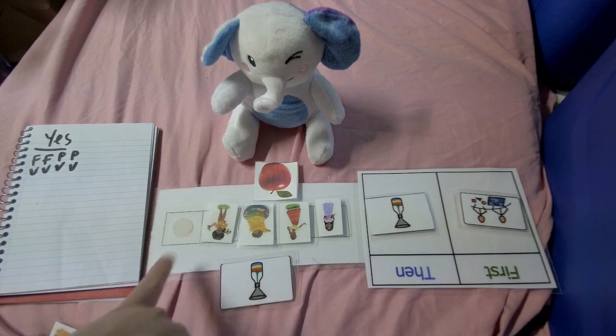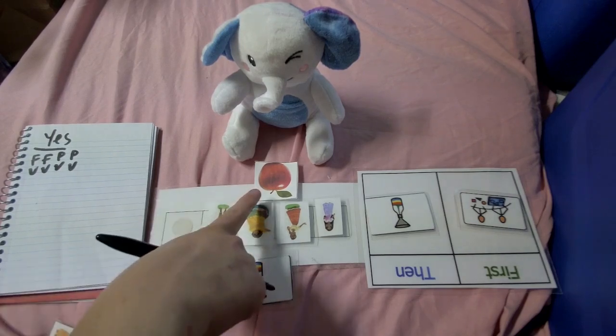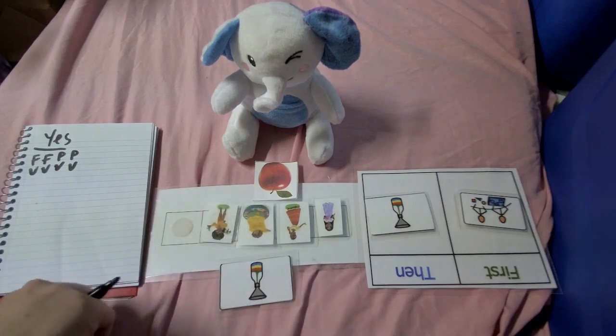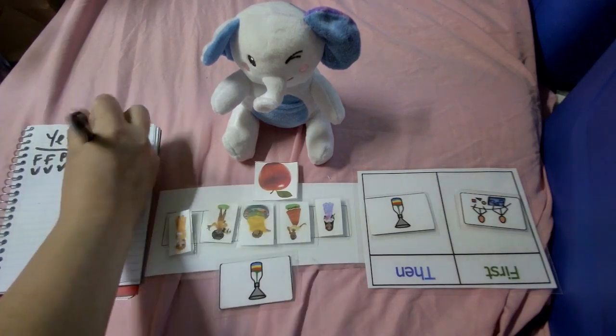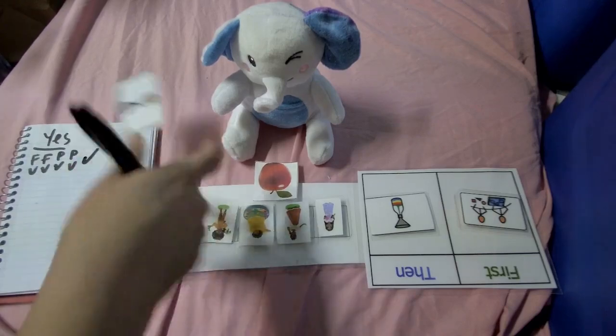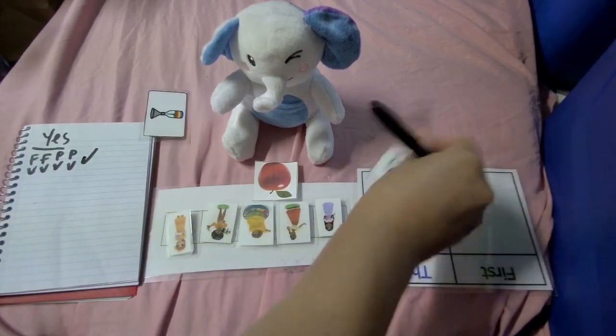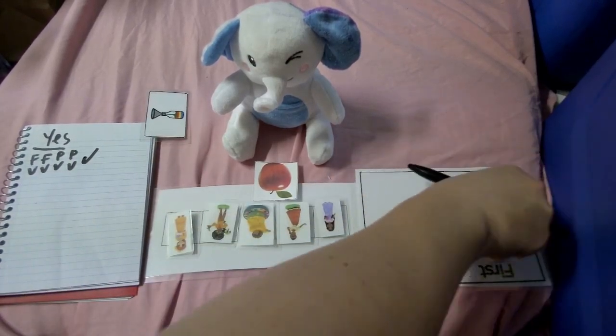We've got 1 more. In this case, I'm going to give an opportunity for independence. So I'll say, is this an apple? And if they say yes, that's right. So we've got our independent response. We're going to do sand art now. So we're all done with that. Now we're going to do some sand art.